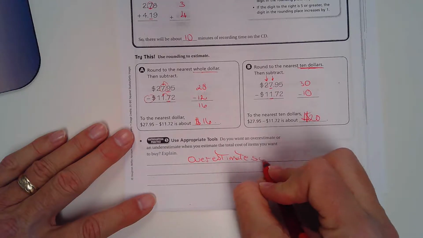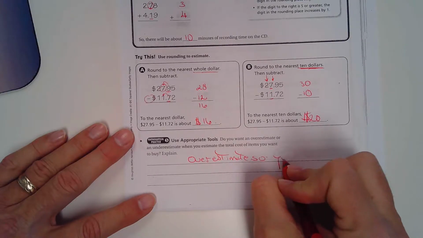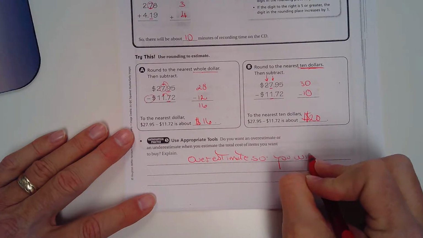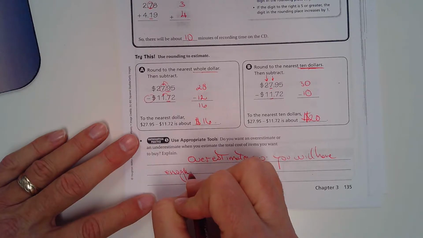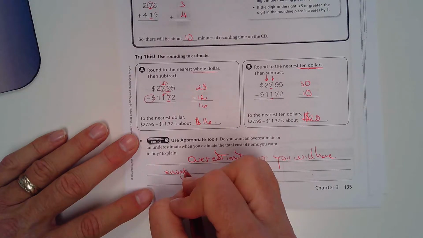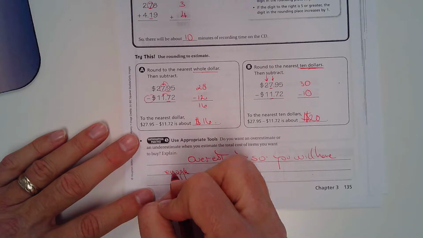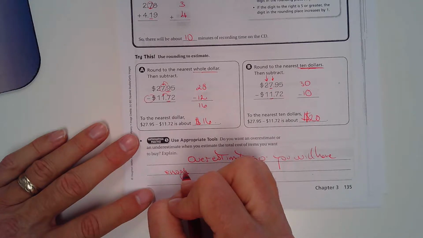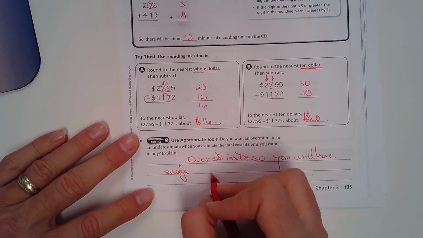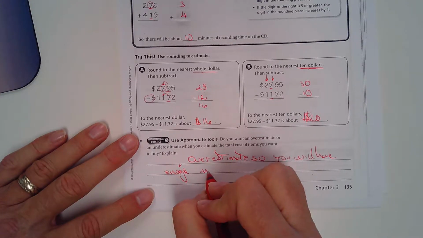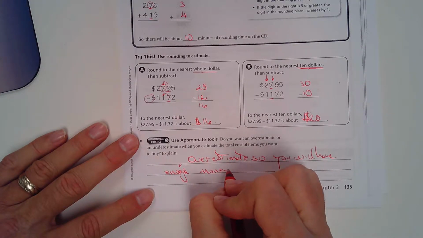So you will have enough, O-U-G-H, enough, I squeeze that little U in there, enough money for your purchases.